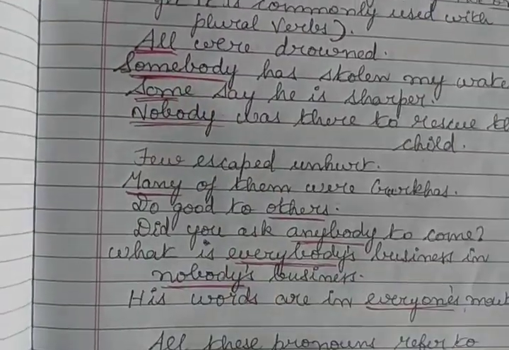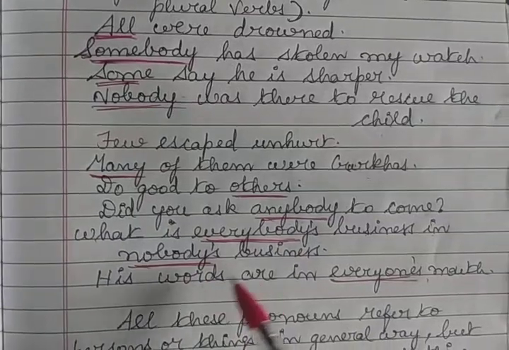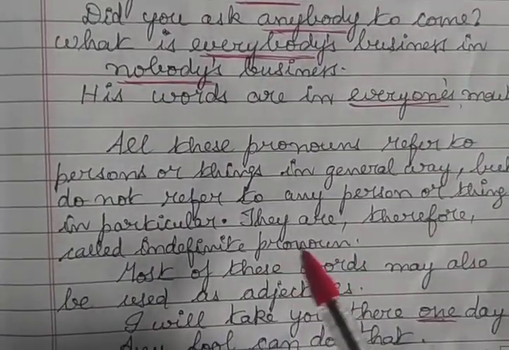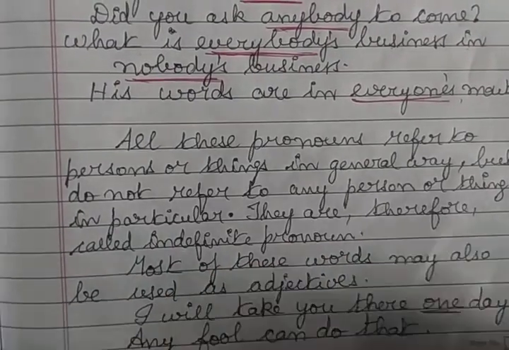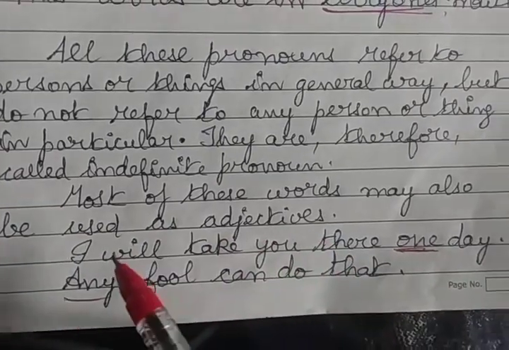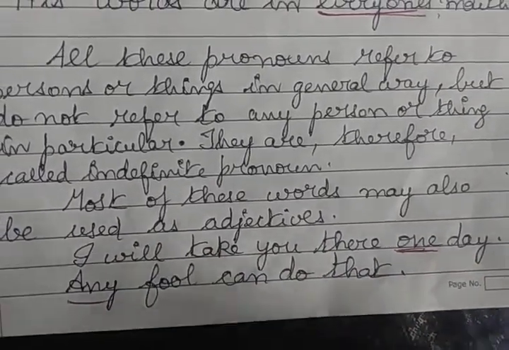யாரையும் குறிப்பிட்டு சொல்லப்படலை. All, somebody, some, nobody, many, anybody, other, nobody, everyone. So no one is mentioned in particular. They are therefore called indefinite pronouns. Most of these words may also be used as adjectives. I will take you there one day. Any fool can do that.